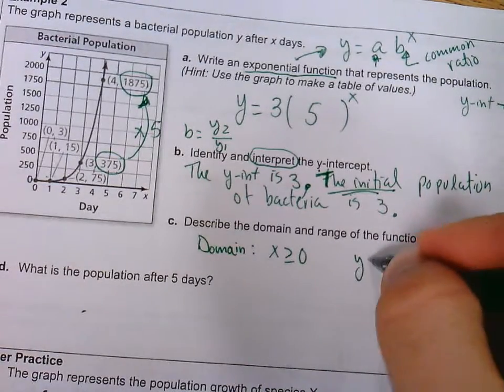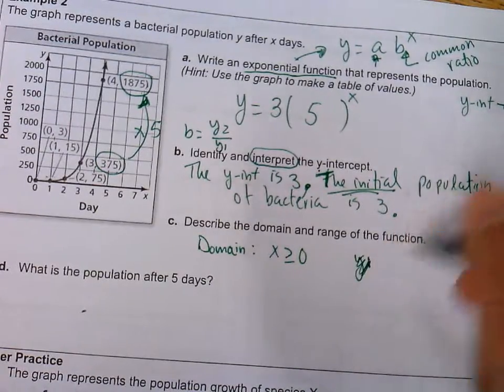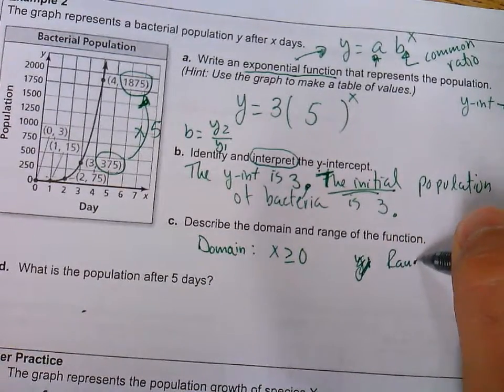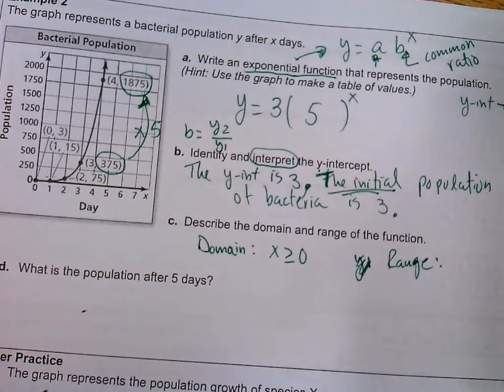And lastly, the range of my graph, sorry, not the y. The range will be y is greater than 3.